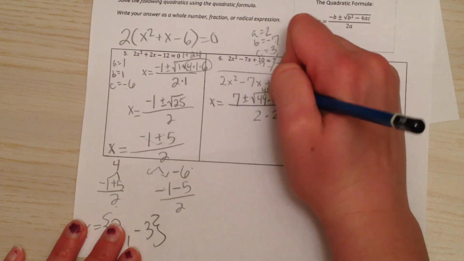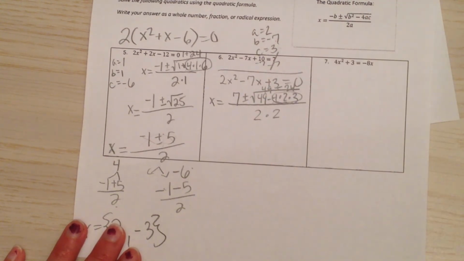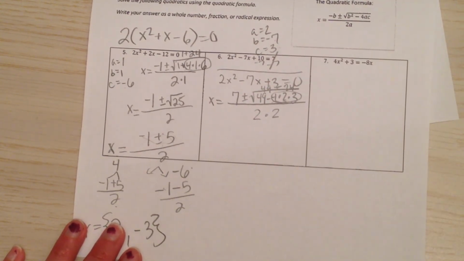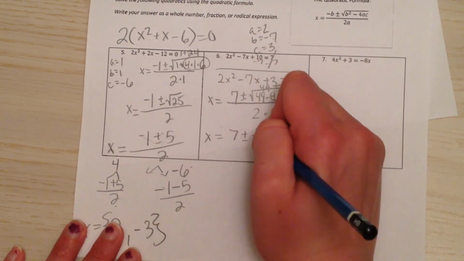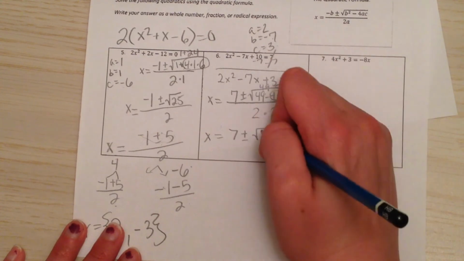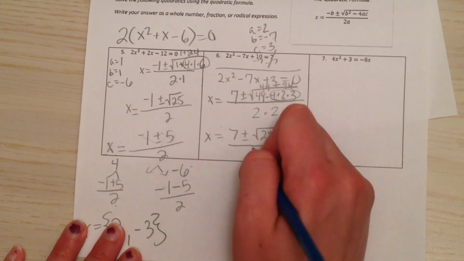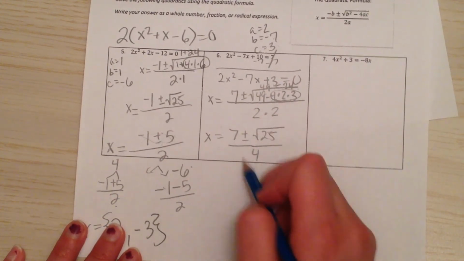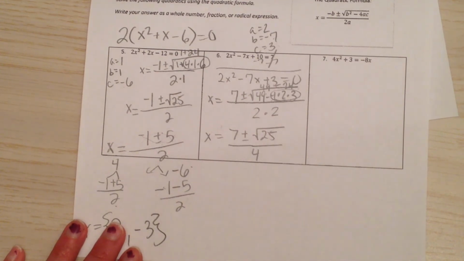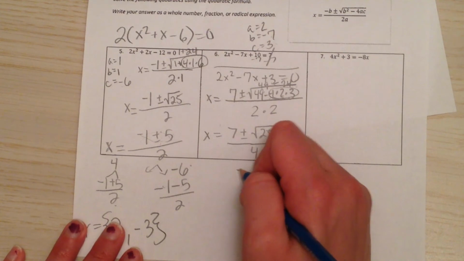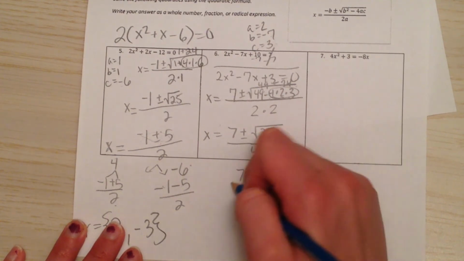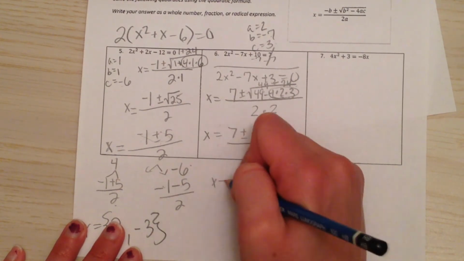So I've got 49 minus 24, and that's another 25. They're not all at 25. Those just two happen to be 25. So 49 minus the 24, 25. And we said in our last example that when we see the root of 25, we have to actually take that because it's a perfect square. We know what it is. So we've got 7 plus or minus 5 all over 4.